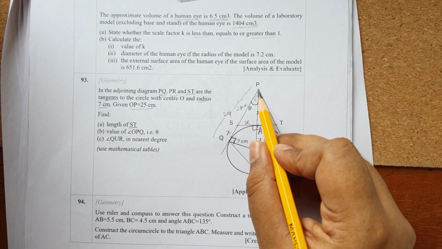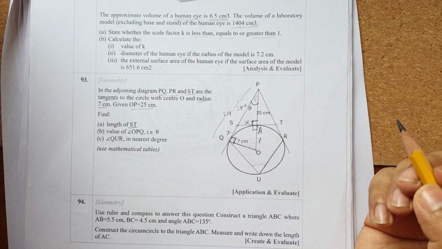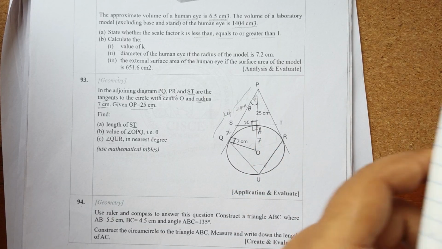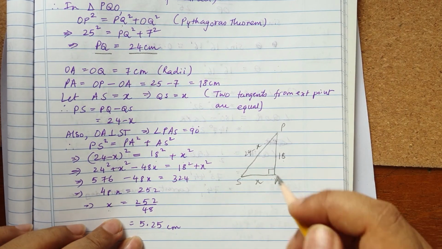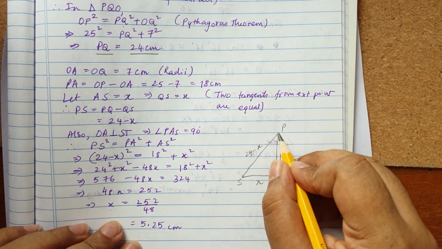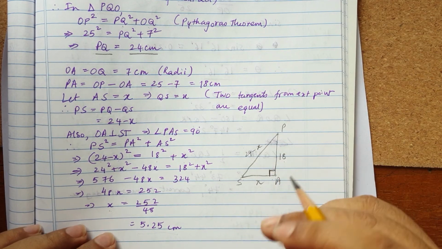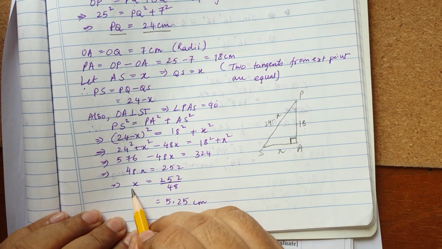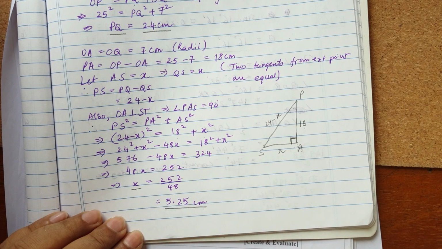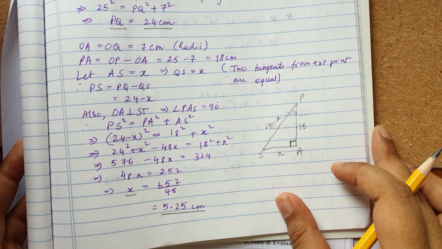so ST and OA are perpendicular. So therefore, if I'm looking at triangle PAS, it's actually a right angle triangle. Then I can again apply Pythagoras theorem in my right angle triangle PAS. So PS square equals PA square plus SA square. From there, I will find the value of X as 5.25 centimeter. So SA was 5.25 centimeter.